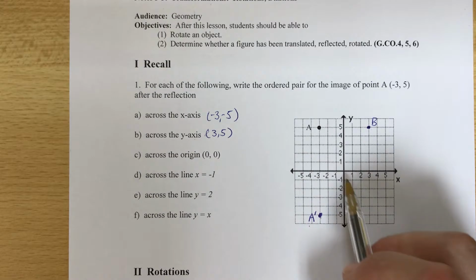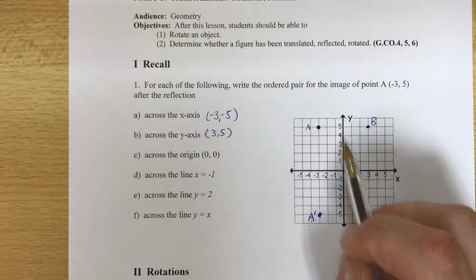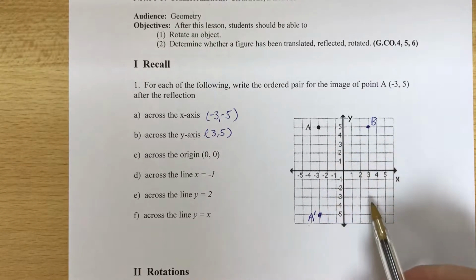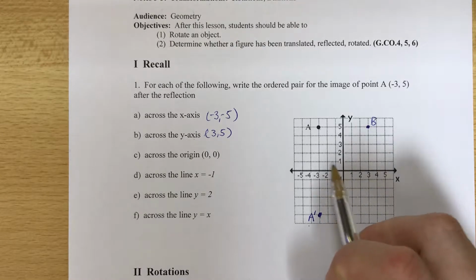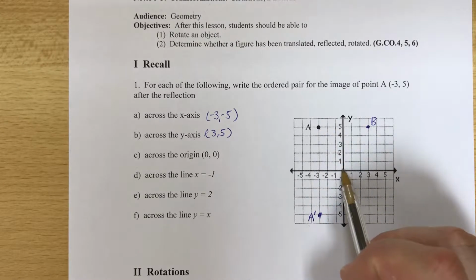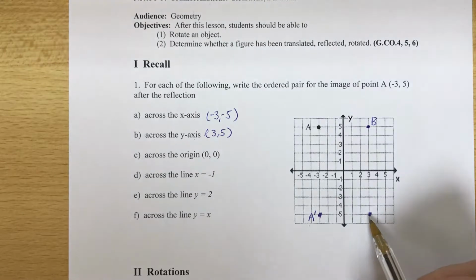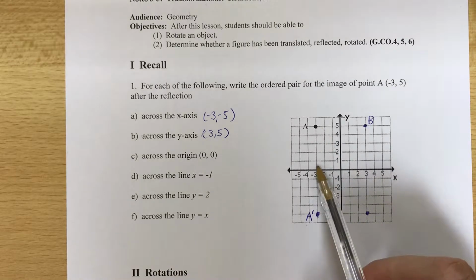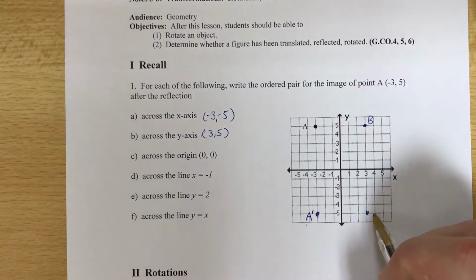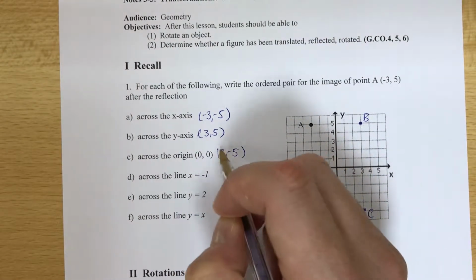C is across the origin. So that's 0, 0, so it's kind of like a slanted reflection. And what's going to happen, we're in the second quadrant, so if we reflect across the origin, we'll be in the fourth quadrant, and it'll be the same distance from the origin, just in a different quadrant. So left 3, up 5, will go right 3, down 5. So this, again, the same position, just in a different quadrant. So horizontal change would be 3, and the vertical change would be 5. Okay? I'll call that point C. That is 3, -5 for the coordinates.